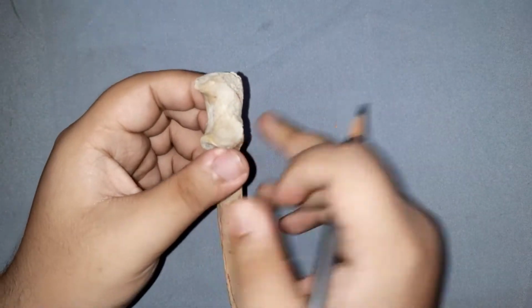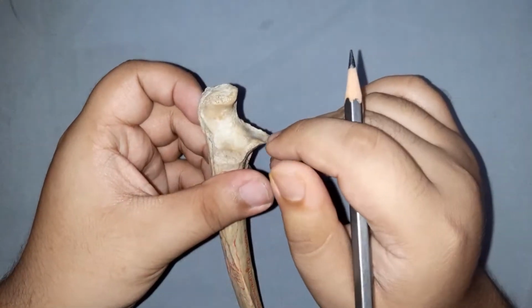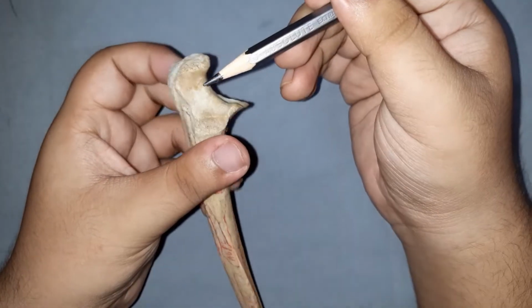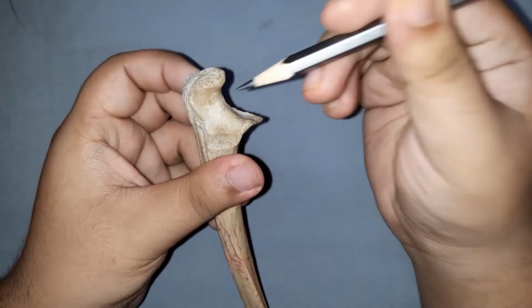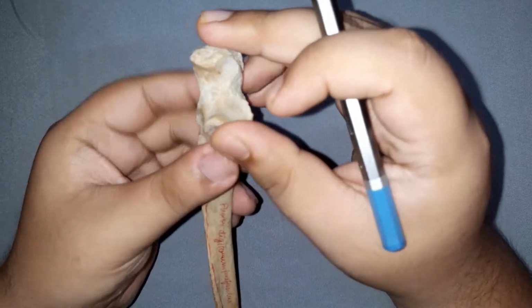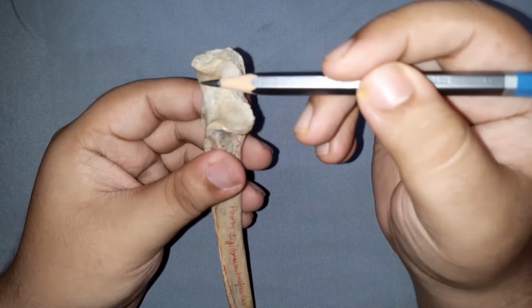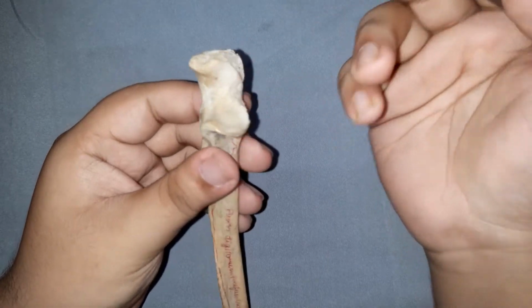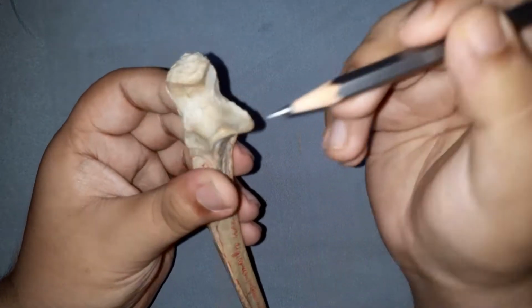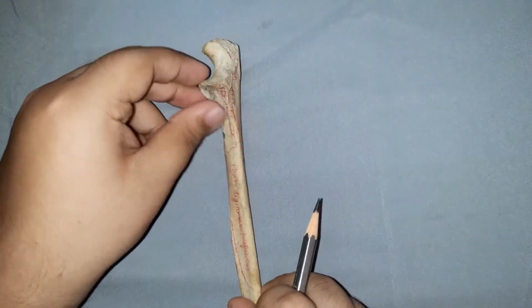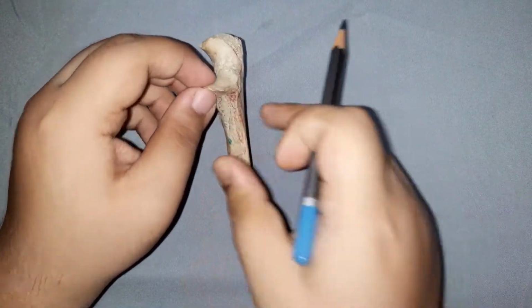Let's first concentrate on the upper end, as we do with all bones. So as you can see, let's first talk about this olecranon process. The olecranon is the superior of the two processes, right? You can already make out a few surfaces. Since I'm holding the bone somewhat anteriorly, you are seeing the anterior view of the ulnar bone.